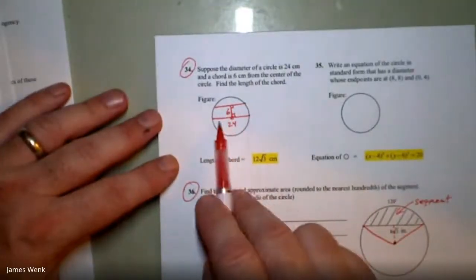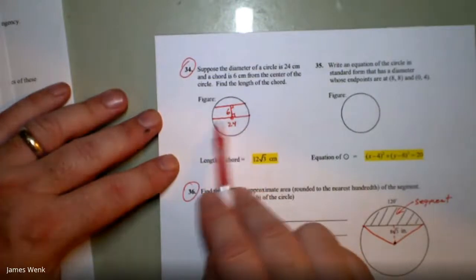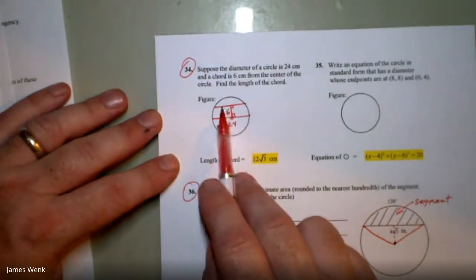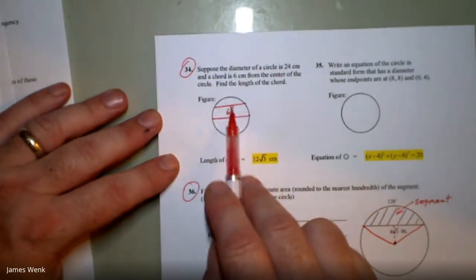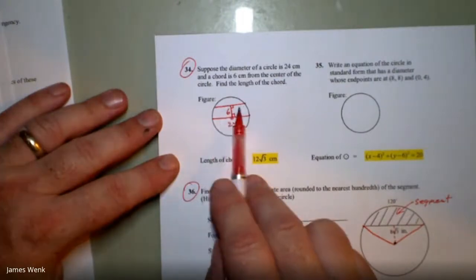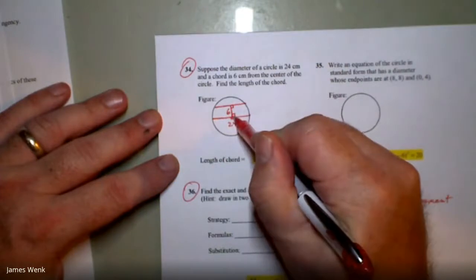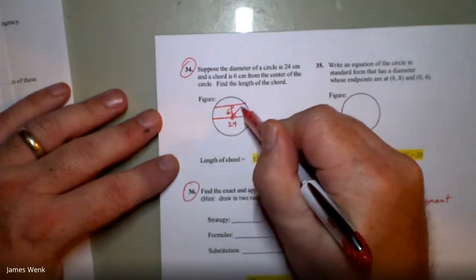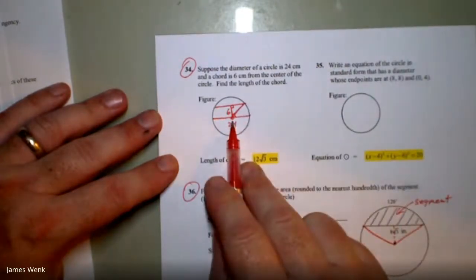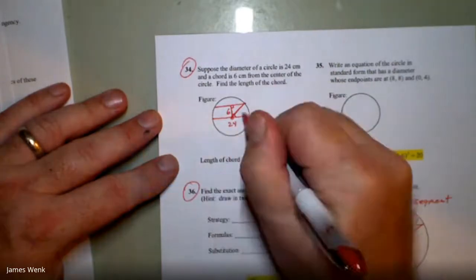Number 34. Yeah, still tricky. The diameter is 24. It goes through the center of the circle, and this chord is 6 centimeters away from the center. So it's like this. I'm going to draw, this is the key to this problem, this radius right here. Now, if the diameter is 24, that means the radius is 12. So then this would be 12.